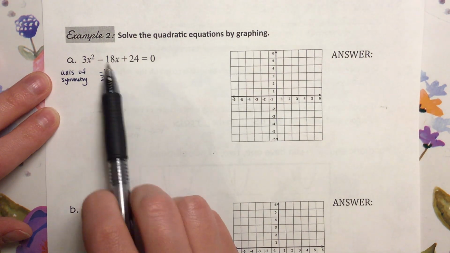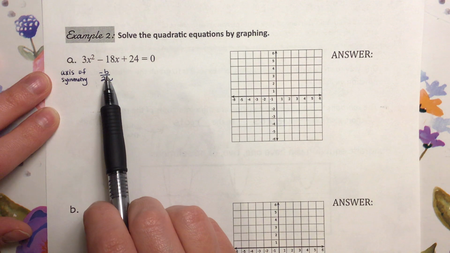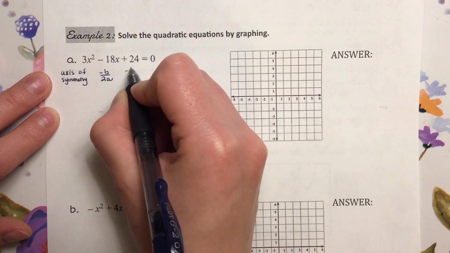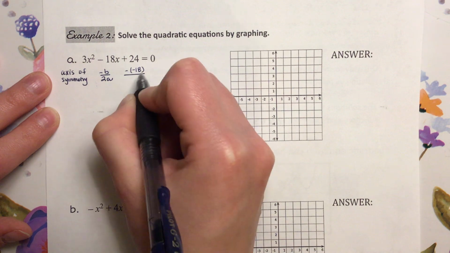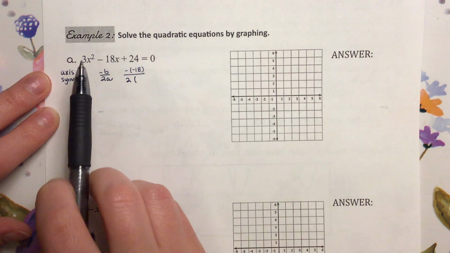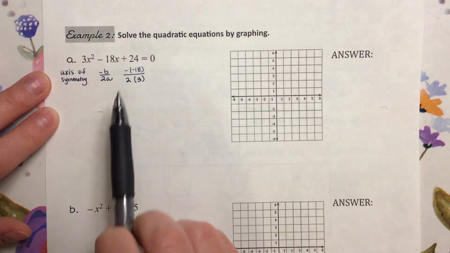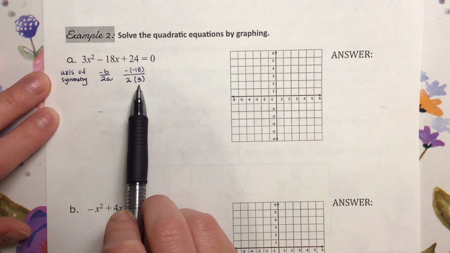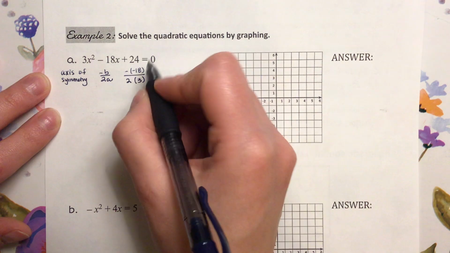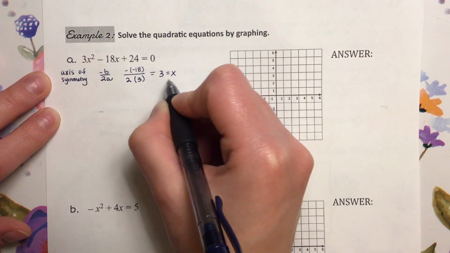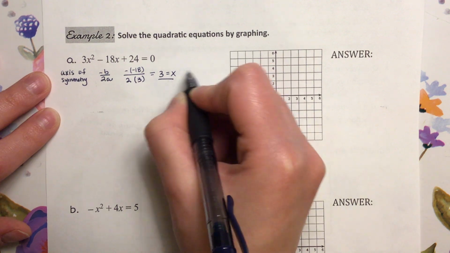So I'm going to plug into this equation -b. So I'm going to take the negative of -18 over 2 times the a value, which is 3. Well, this is +18 over 6, or 3. So that reduces to 3. And this is now my axis of symmetry.